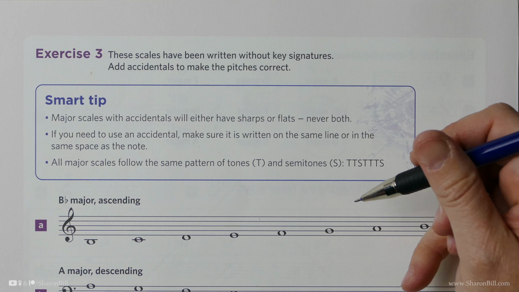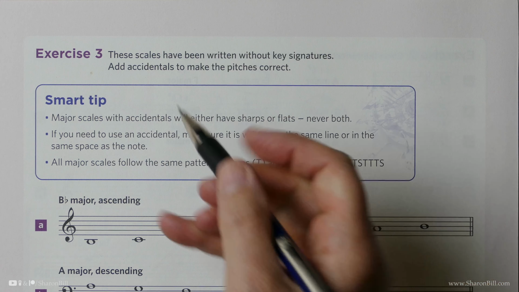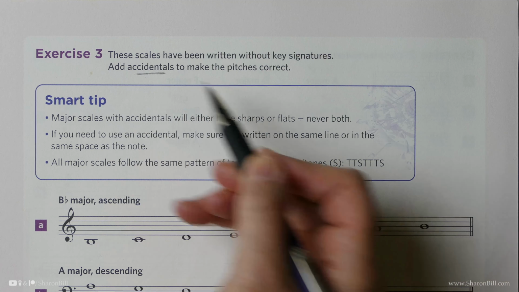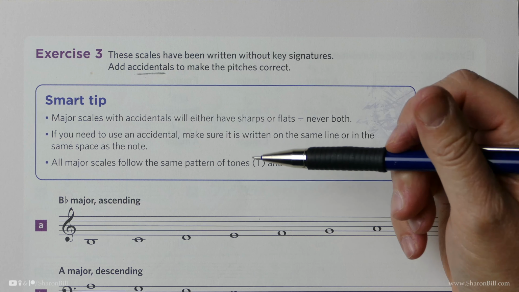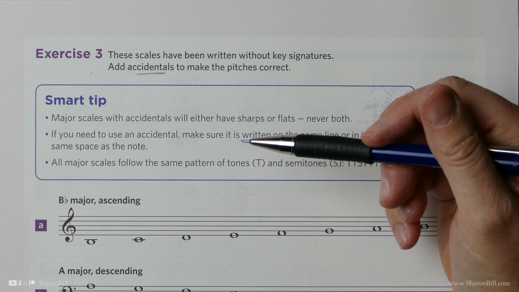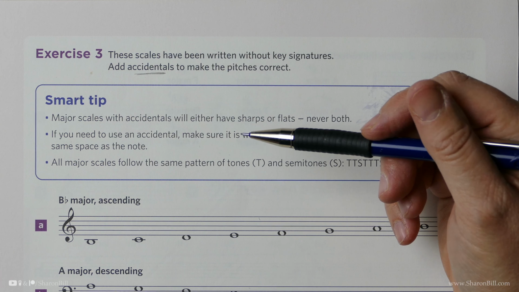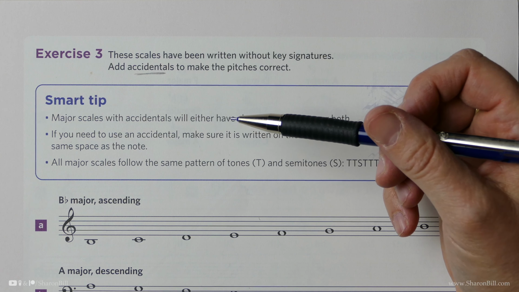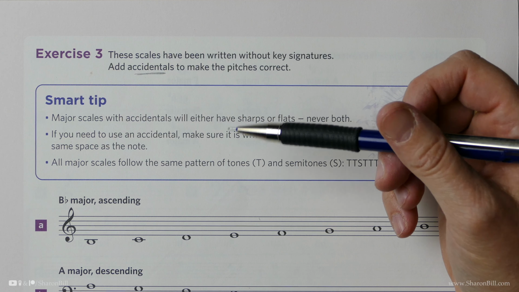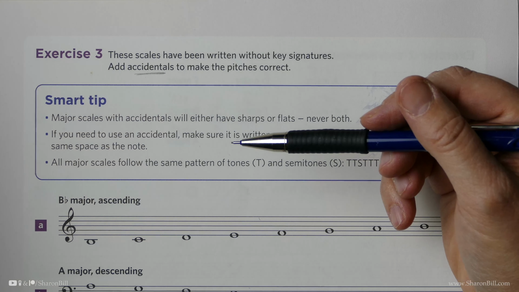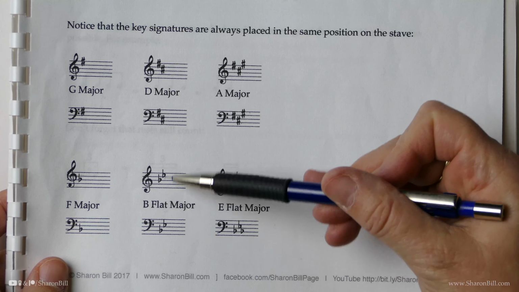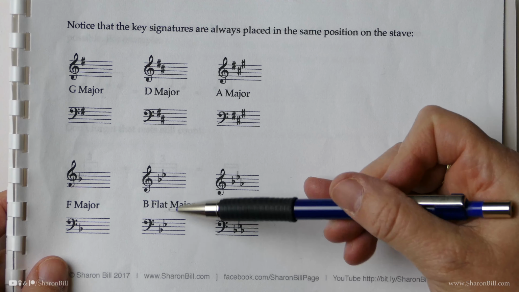However, sometimes a question may ask us for accidentals instead of key signatures. It's the same thing, just in a different sort of presentation. B flat major is only ever going to have B flats and E flats. Sometimes we could write that as a key signature, which is what we worked on in the previous exercise.